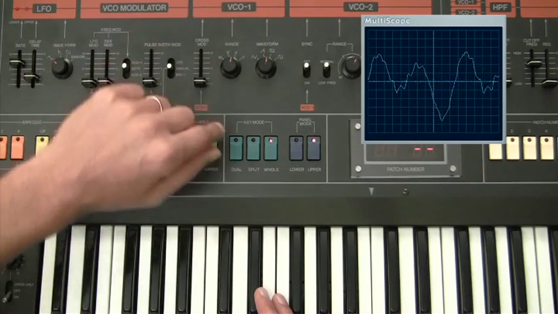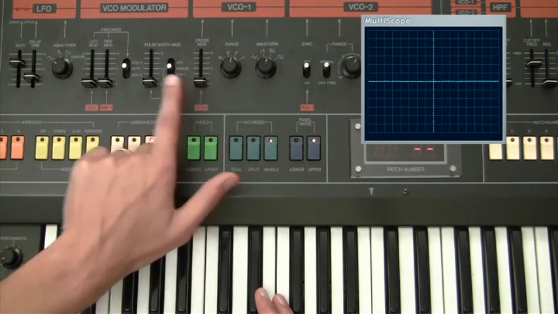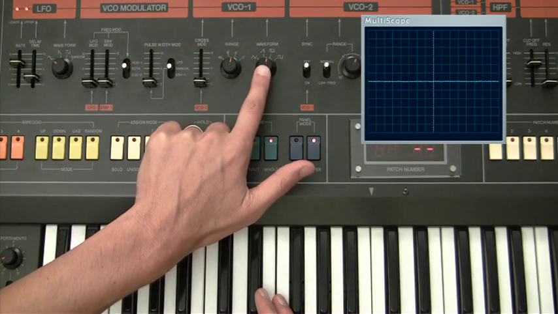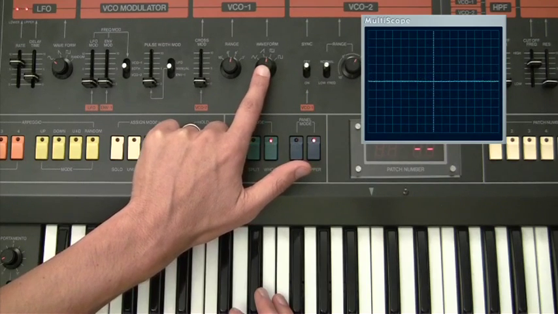I have not changed the pulse width of this waveform, so it should sound the same as the square waveform next to it. I will toggle the waveform knob now and you can hear that they are the same in sound.